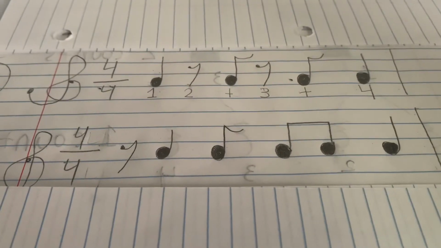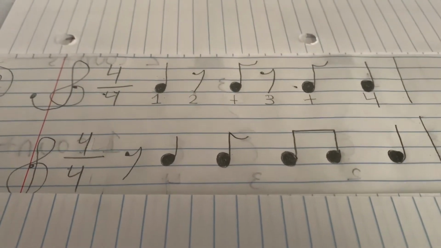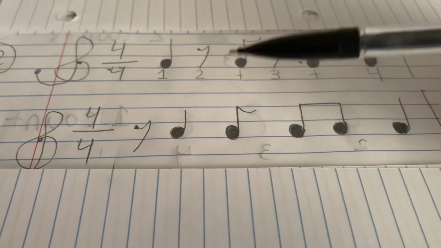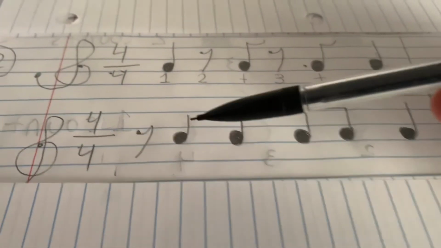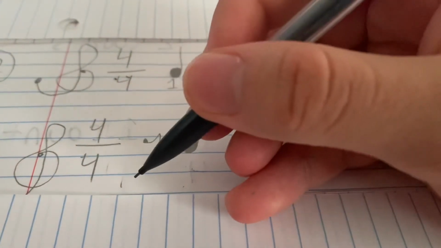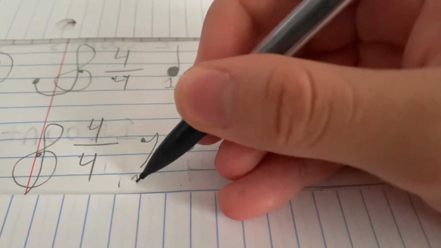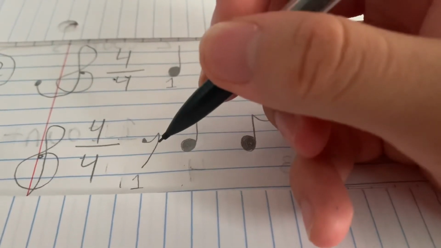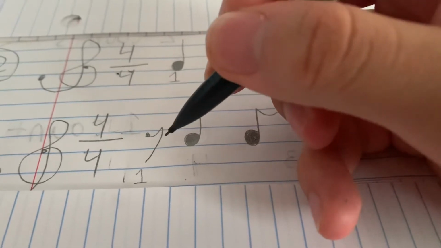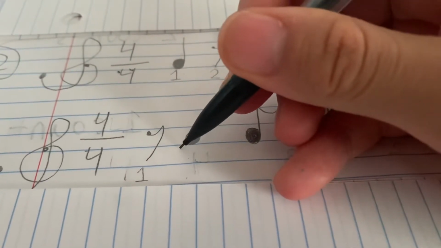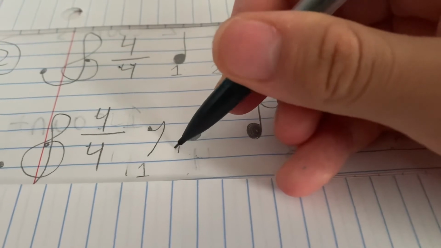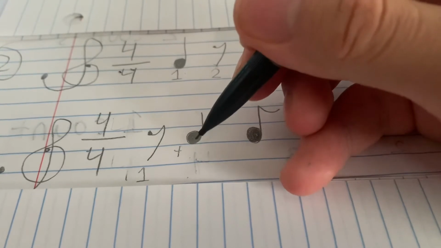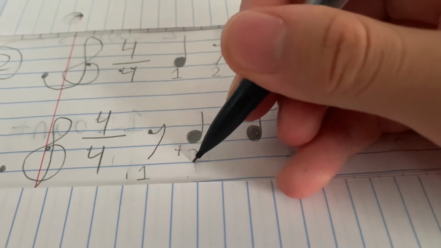Now let's go over the counts of the second measure. Now, we have an eighth rest, but we always know that whatever the note or rest is, it must be on beat 1. Therefore, this eighth rest is on beat 1. Since it is an eighth rest, it only takes up half of beat 1, meaning that the and of beat 1 must be on the next note, which is a quarter note. Now, since it is a quarter note, it needs another half to be complete. Therefore, this quarter note also takes up beat 2.